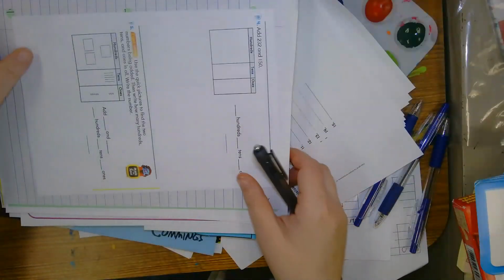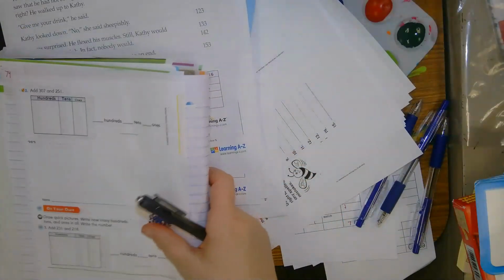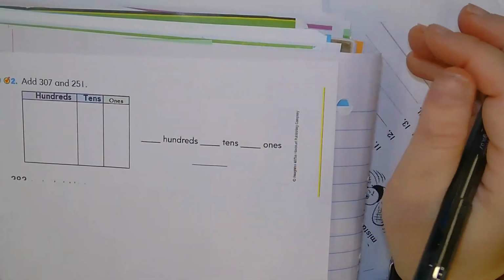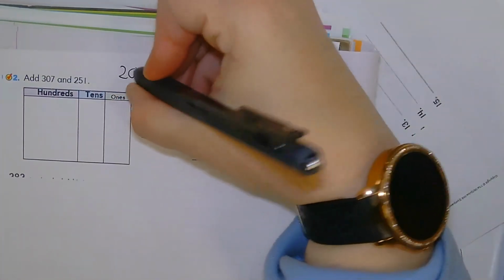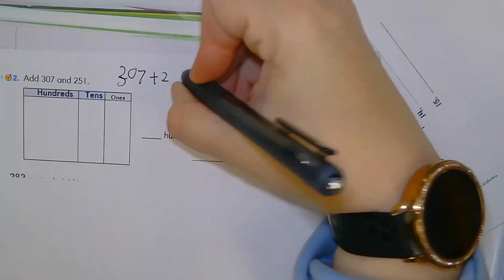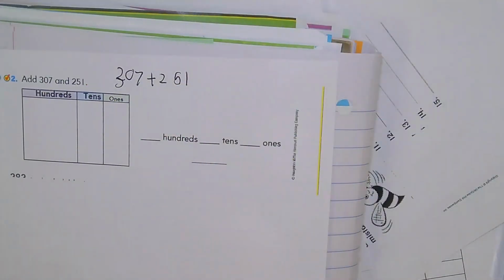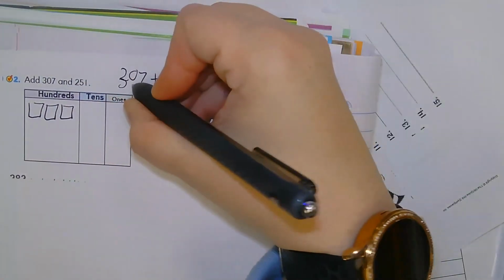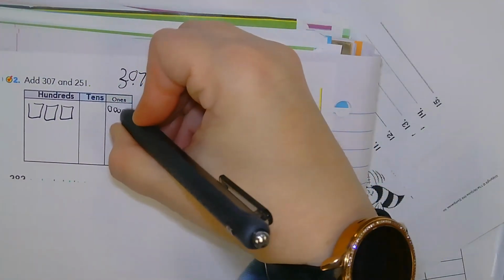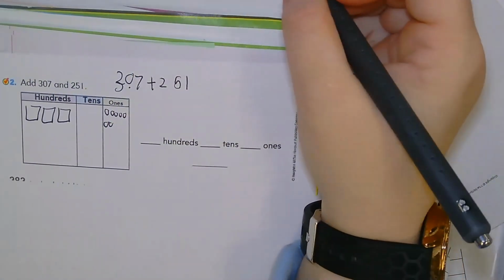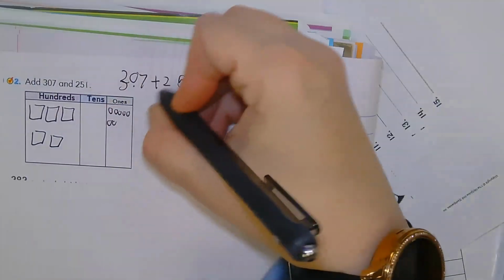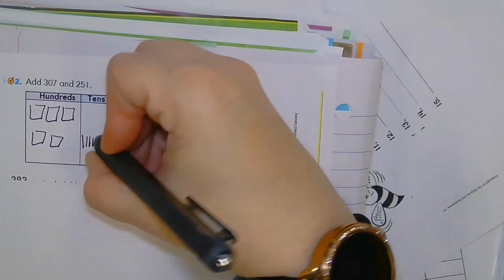Turn the page. Let's go ahead and do another one together, and then I'm going to have you try a couple on your own. So we have 307 plus 251. So let's go ahead and draw 307: 100, 200, 300. I don't have anything in the tens place. And 1, 2, 3, 4, 5, 6, 7 ones. Now I have to do 251. So I have 2 hundreds, 5 tens, and 1 one.